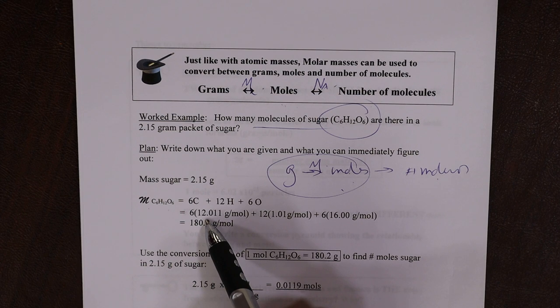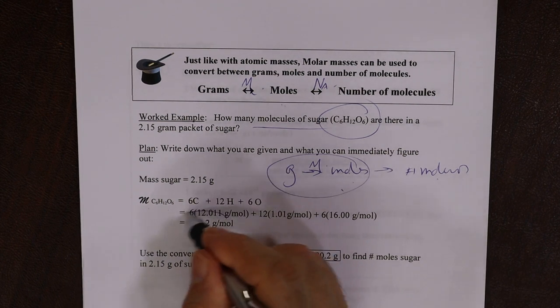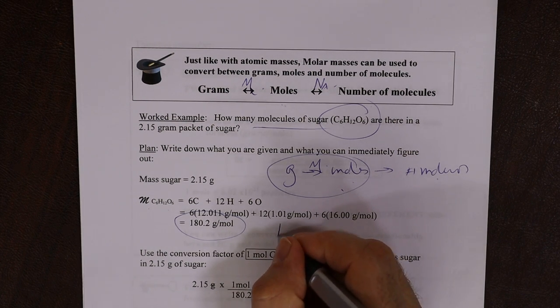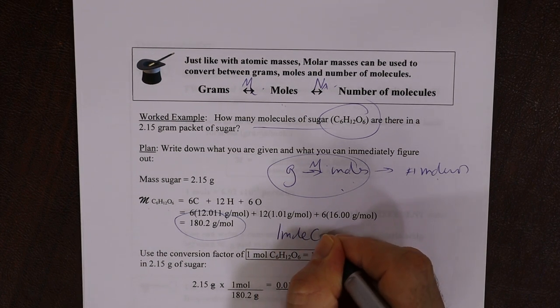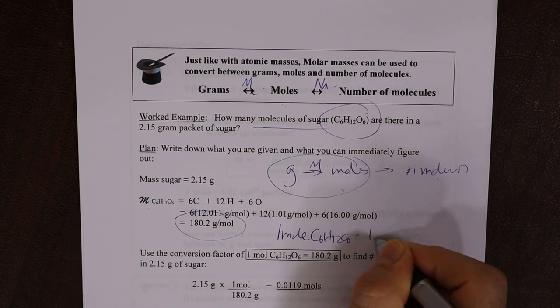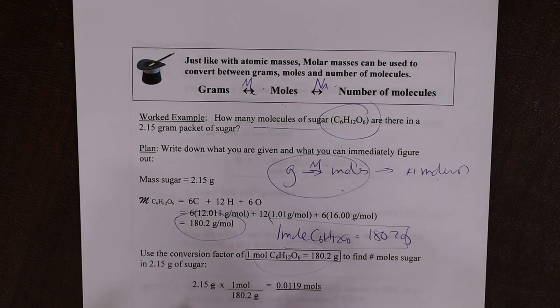6 carbons, 12 hydrogens, 6 oxygens. So a molecule weighs 180.2 AMUs, or a mole of molecules, i.e. molecular weight, 180.2 grams. We can write it as that. 1 mole C6H12O6 equals 180.2 grams. And you can use that as a standard conversion factor like we got here. And I recommend you do that when you set up a chain.